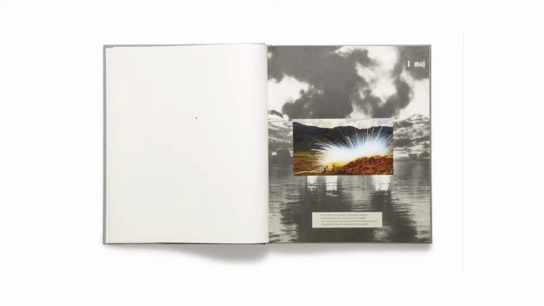I think a lot of the meta-narrative of the book is about how conflict is photographed, how that photographic practice has changed since the Second World War and the War on Terror.